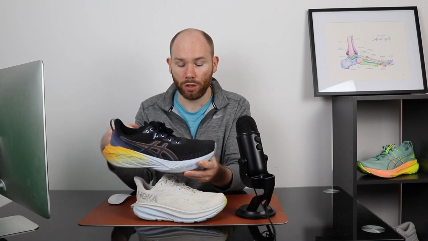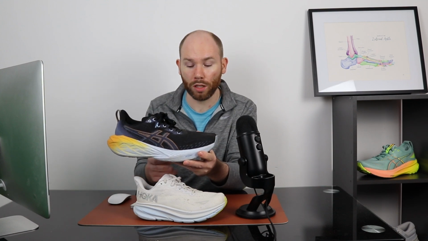It's also got FF Blast plus Eco cushioning, which is a bit more responsive type of cushioning than what you get in the Clifton 9. So again, it's quite a snappy shoe, but it really propels you forward at a quicker rate thanks to the type of cushioning, and the geometry of the shoe is a bit more aggressive than what you get in the Clifton 9. So in terms of what you'd use it for underfoot in terms of mileage, they're both daily trainers.